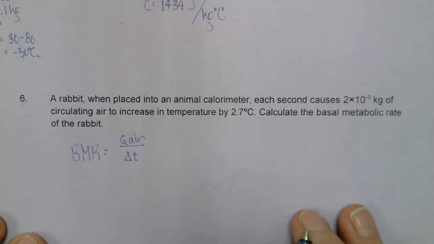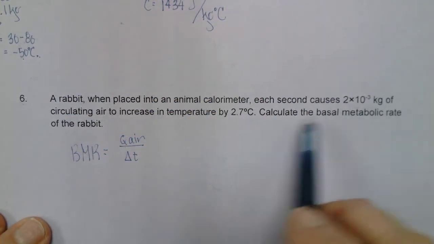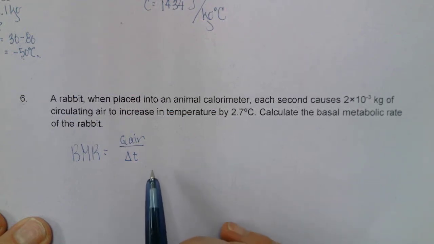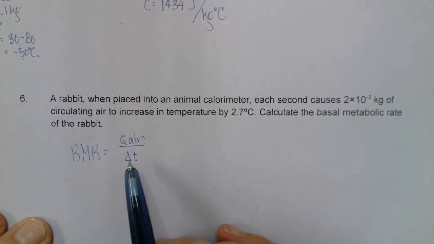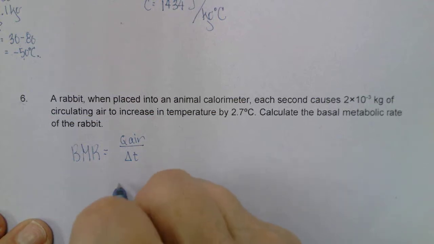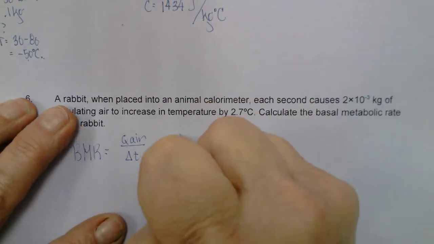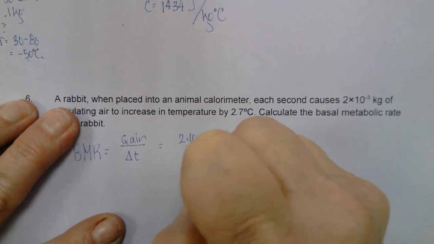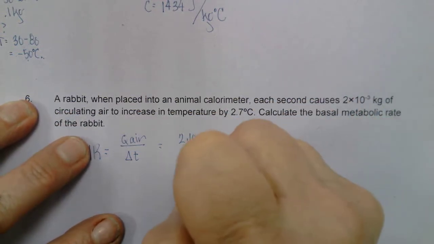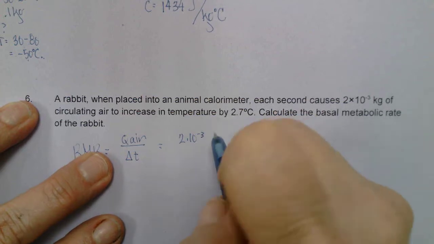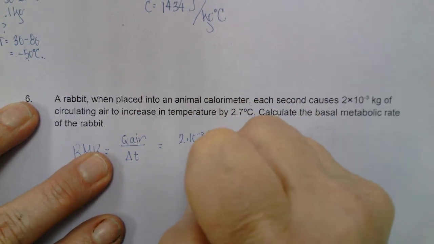So let's write down what we know and what we don't know. I do know that the heat of the air is going to be mcΔT. So it's 2 times 10 to the -3 for the mass. c for air is about 1,000.